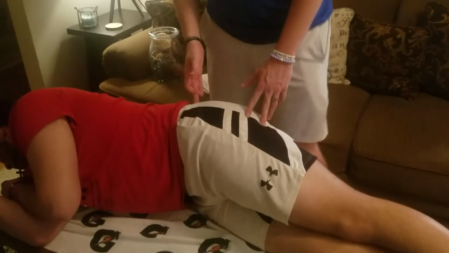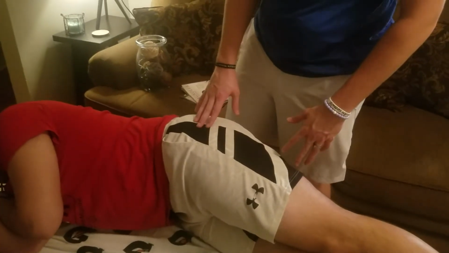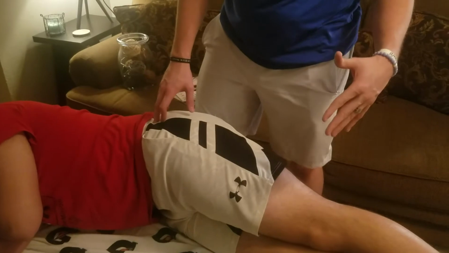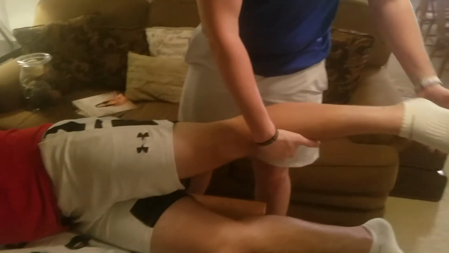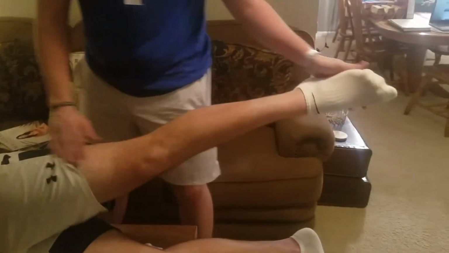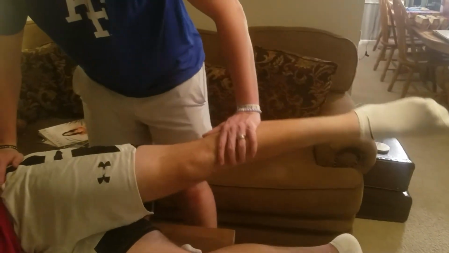Okay, now for the last gluteal muscle, the gluteus minimus. It's on the inferior ilium, which is back here inferiorly, and it goes into the greater trochanter of the femur also, which is about there. This one also does hip abduction as well, same as the gluteus medius. So for this one, I'm going to have you point your toe kind of out there, okay? Then push down once again.